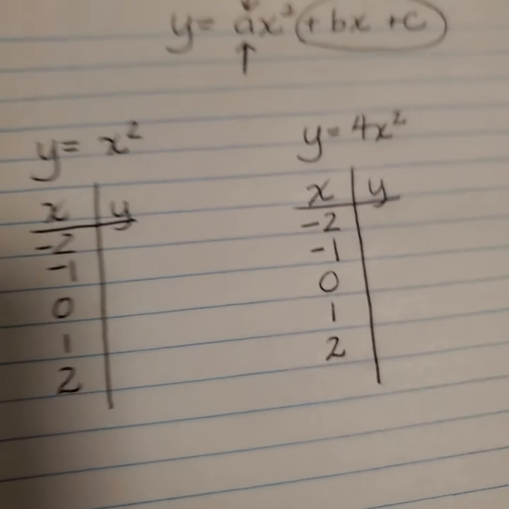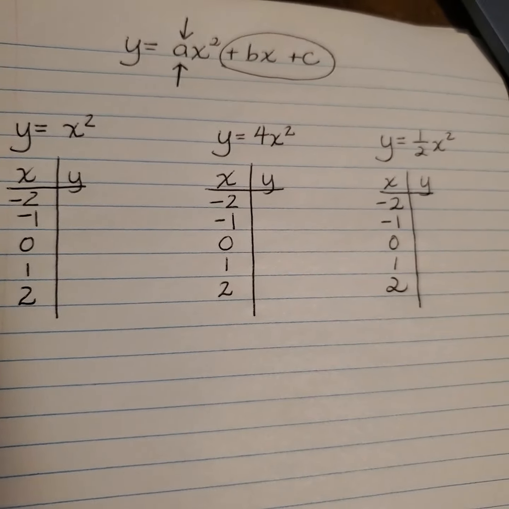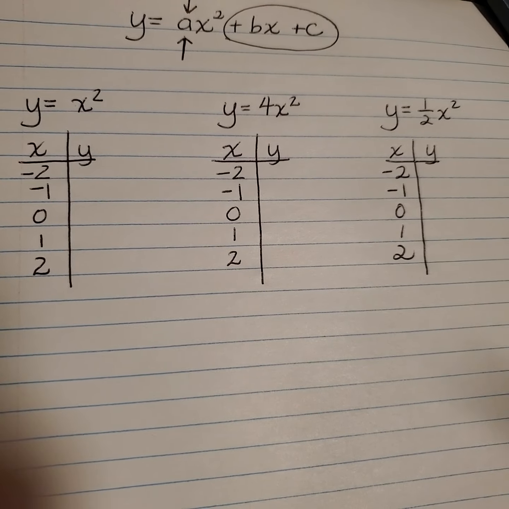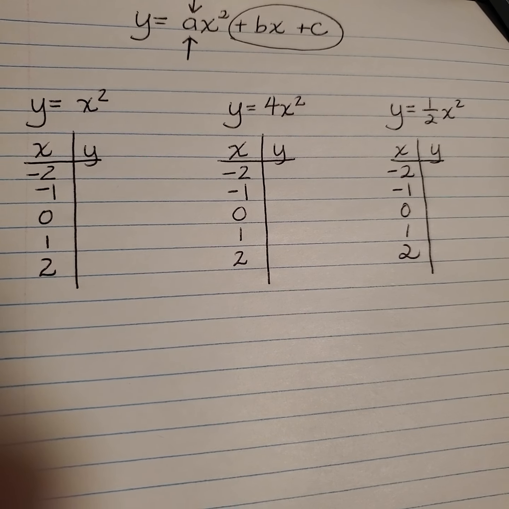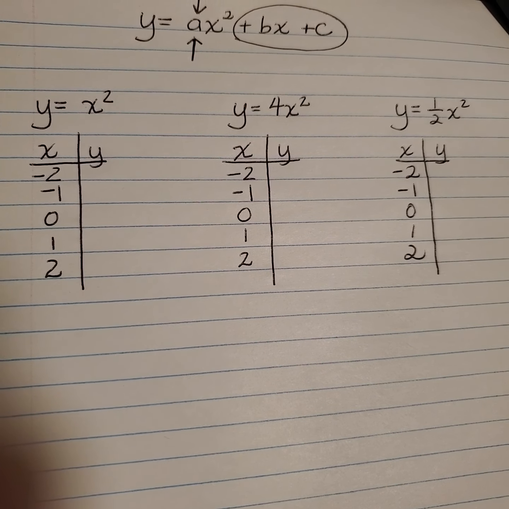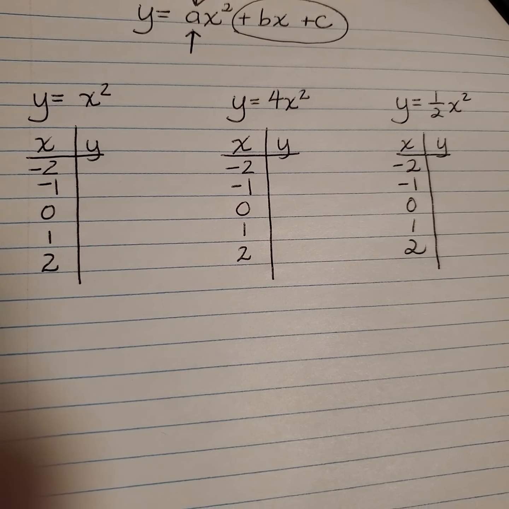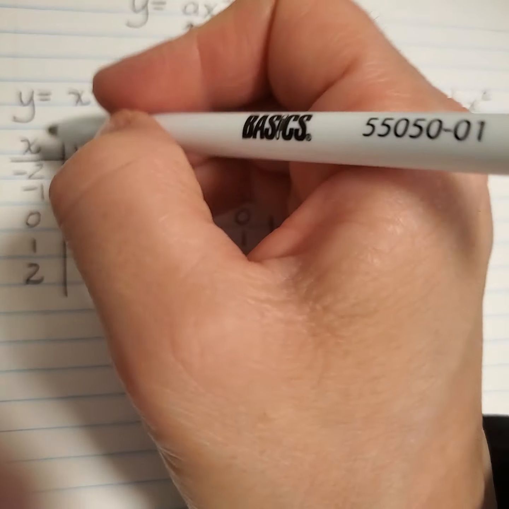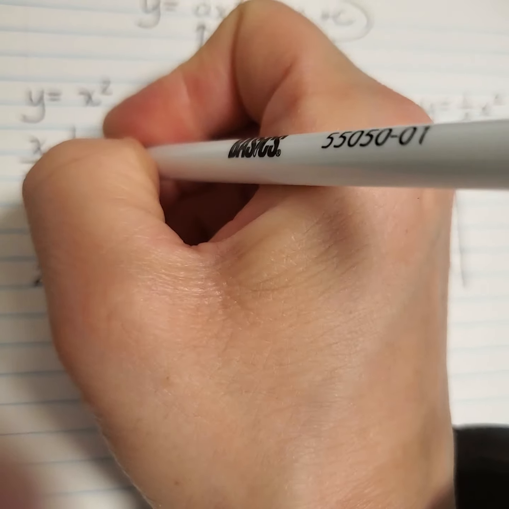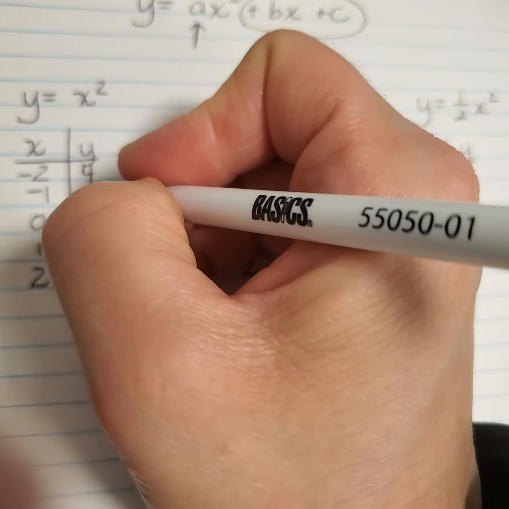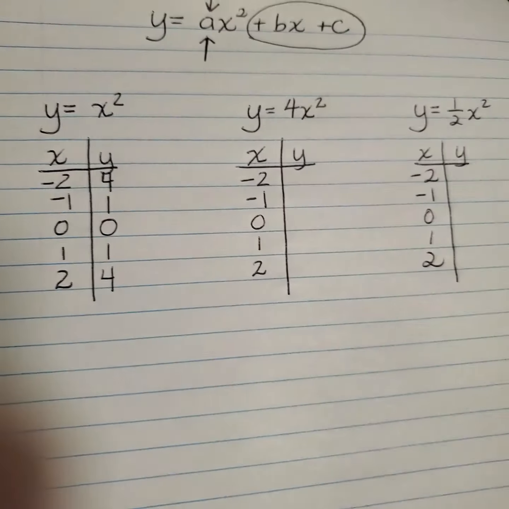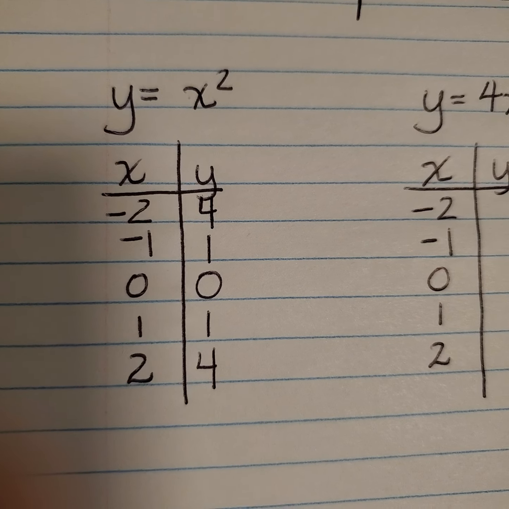So if I bring you over here to my notepad, I've created 3 tables of values. You'll notice in the x column, I'm using my usual suspects from grade 9: -2, -1, 0, 1, 2, and those will work today as well. I am going to fill these in. When I square -2, I get 4. When I square -1, I get 1, then 0, 1, and 4. So that is my first table of values.